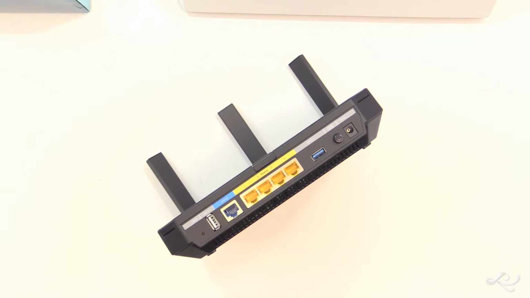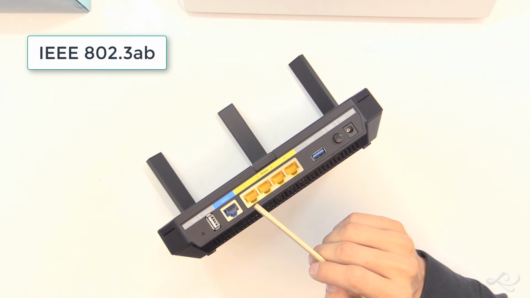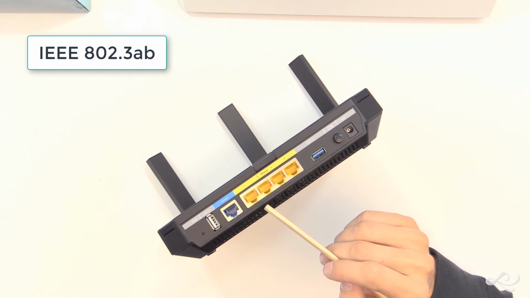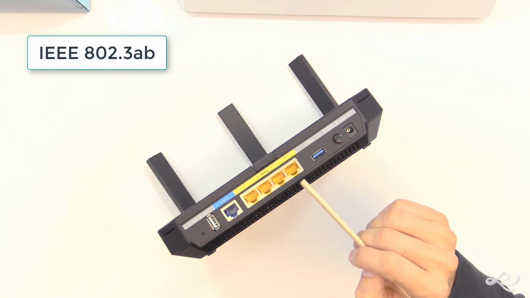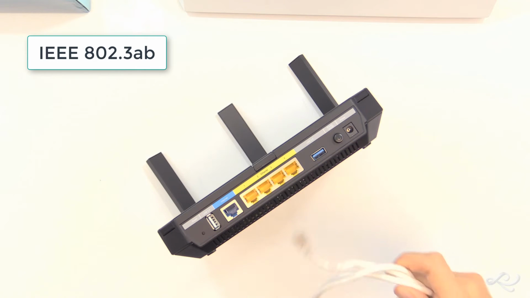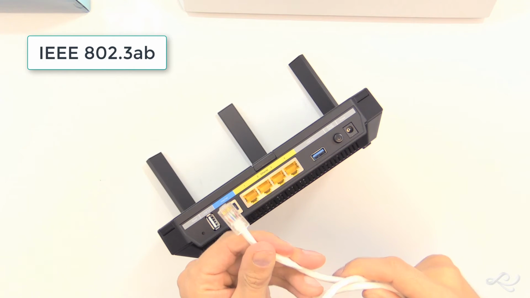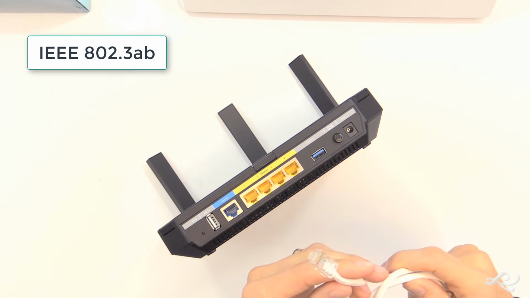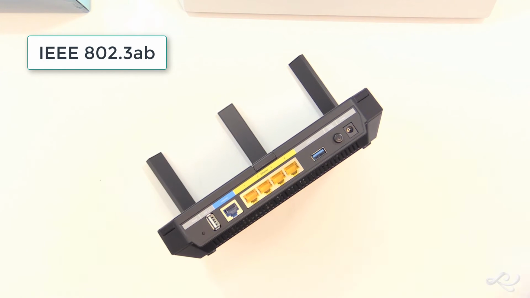And the answers. First, this is IEEE 802.3ab. And the ab tells you that we're doing a gigabit connection, gigabit Ethernet, over copper wiring. And so, we're using these twisted pair cables that are copper-based, and they have the RJ45 plugs on them, and that's what connects here.